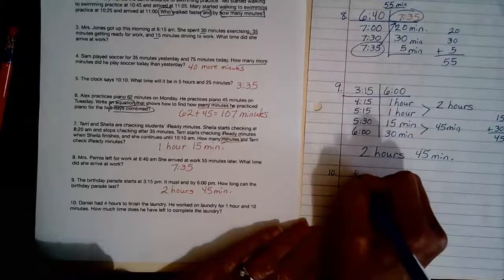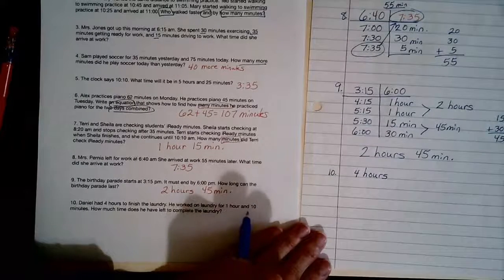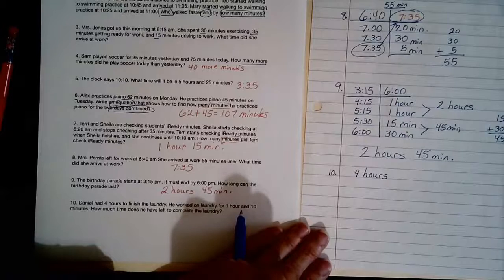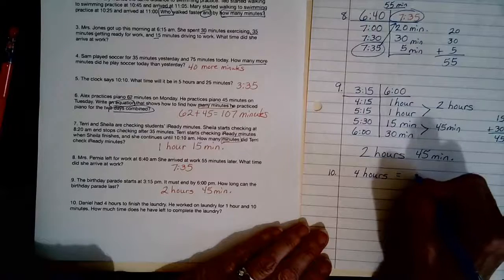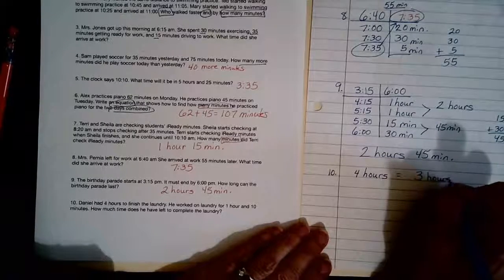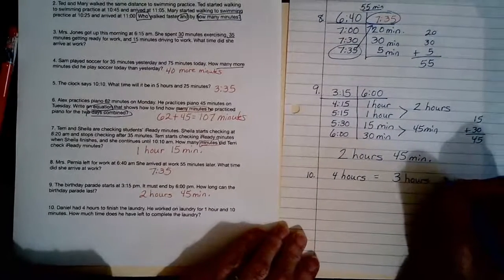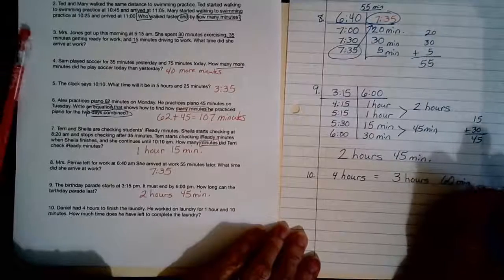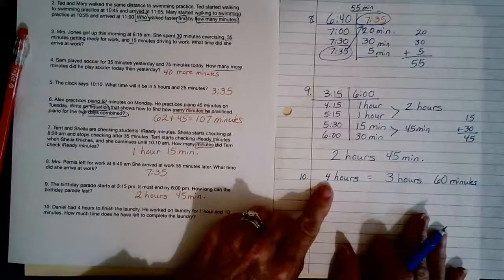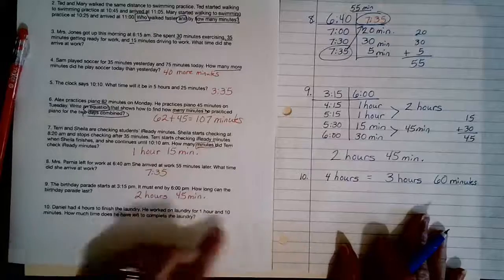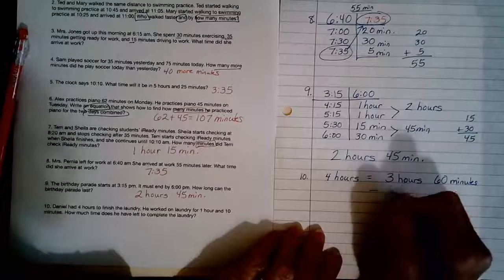If he has 4 hours, and I know he's already used 1 hour and 10 minutes, I could make my 4 hours into 3 hours. And how many minutes is in an hour? It's 60 minutes. So I could change that 4 hours to 3 hours, 60 minutes. Now, I know that he's already used 1 hour and 10 minutes. So watch this.